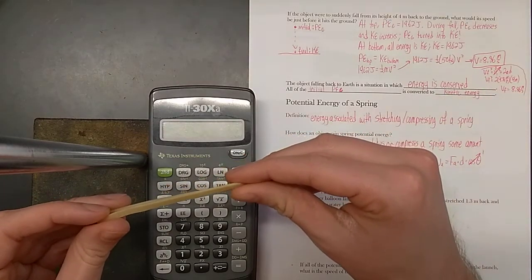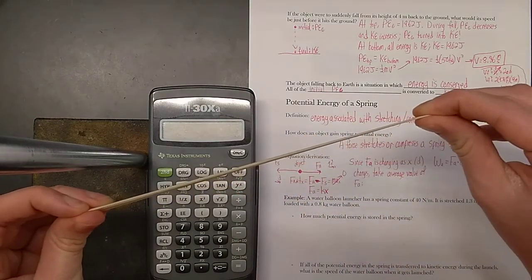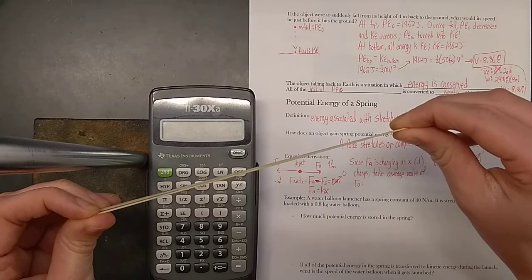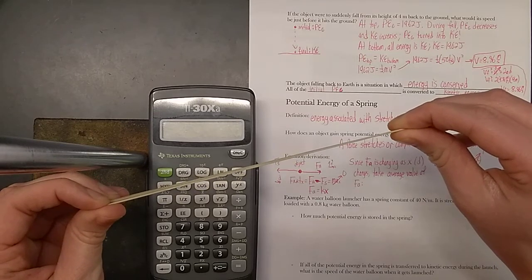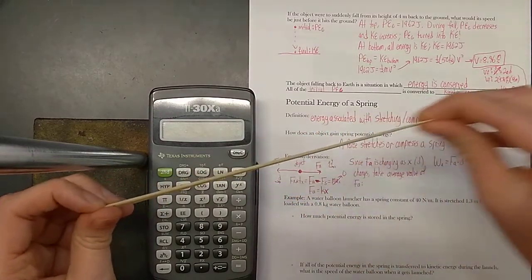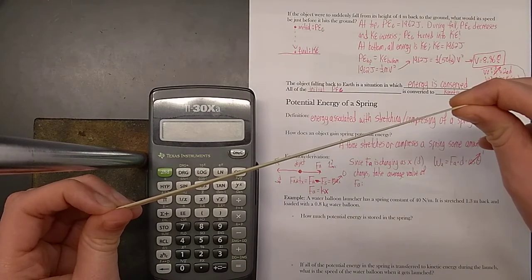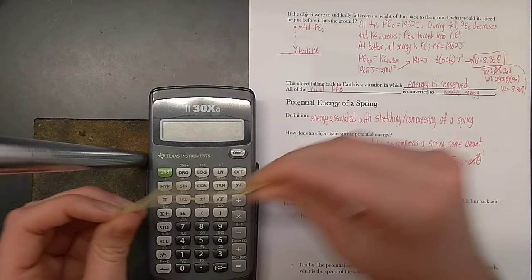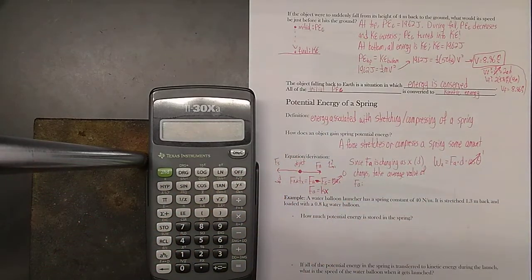The applied force is going to grow until we get it all the way out to our maximum stretch. If we want the average applied force value, well, if it's 0 here and some maximum value out here, the average should be right in the middle, somewhere between 0 and the maximum. In other words, half of the maximum value.